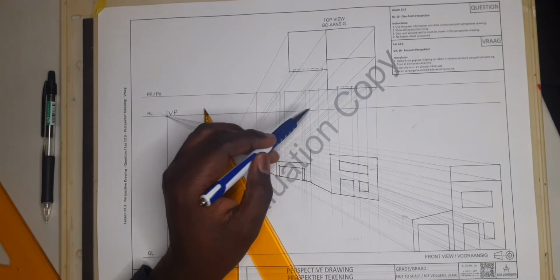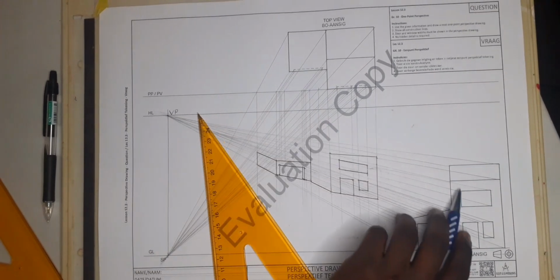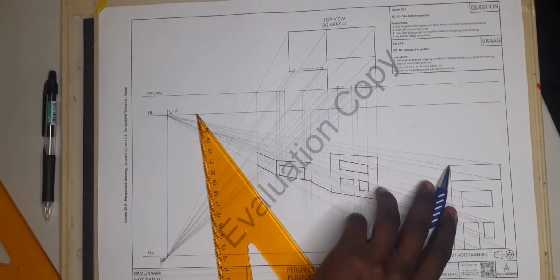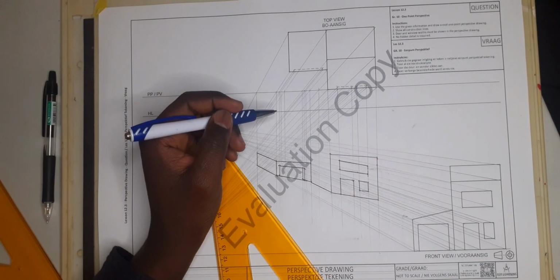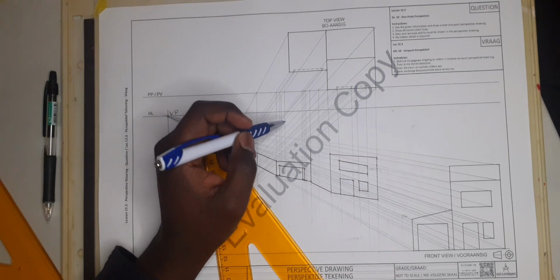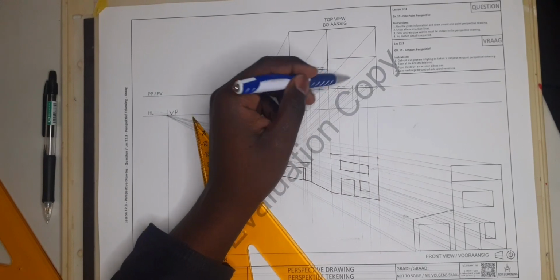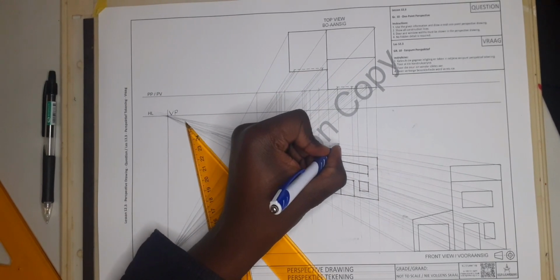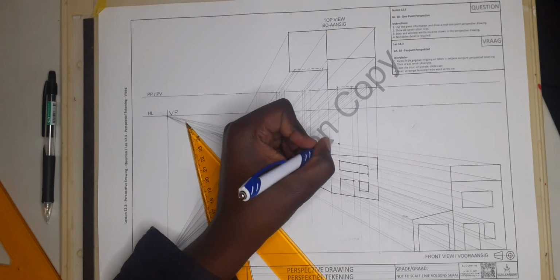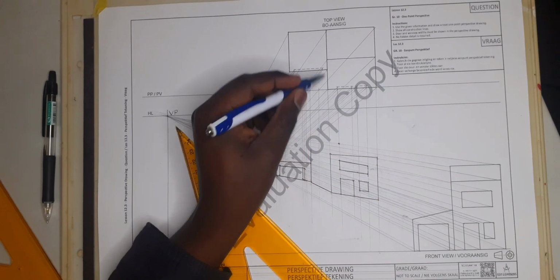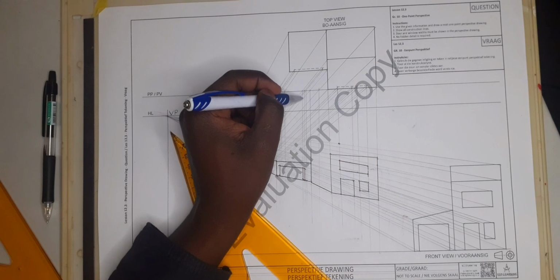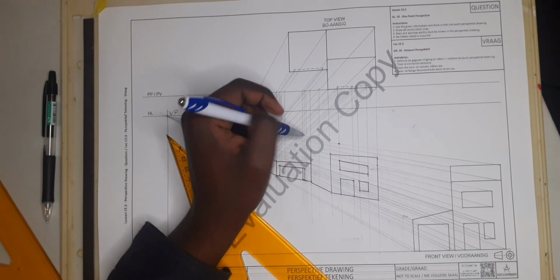And then from there, what's left, let's draw the roof. So as you can see, this is the height of the roof. So if you check, when you take this one, it's gonna come in. This is the middle of the roof, and also this one, it's gonna come in. It's the height.